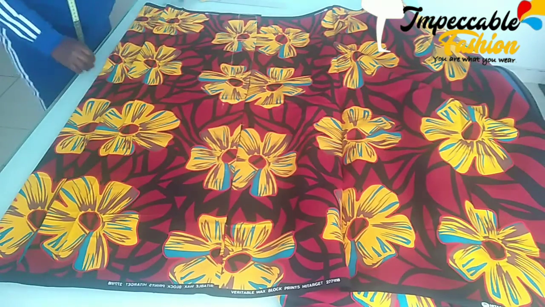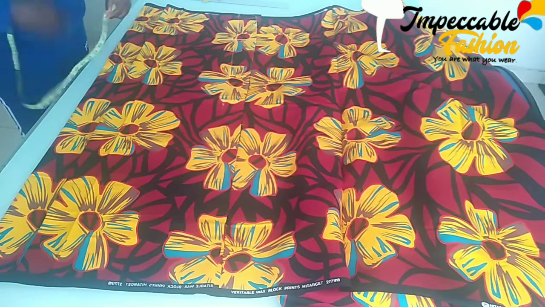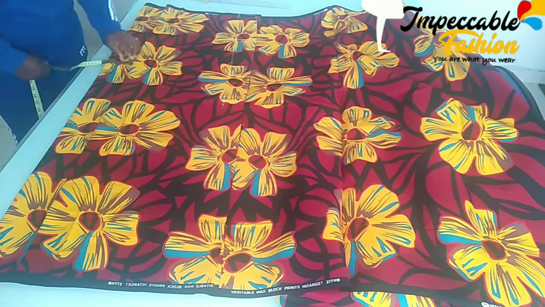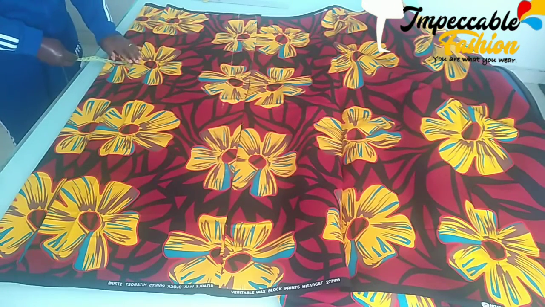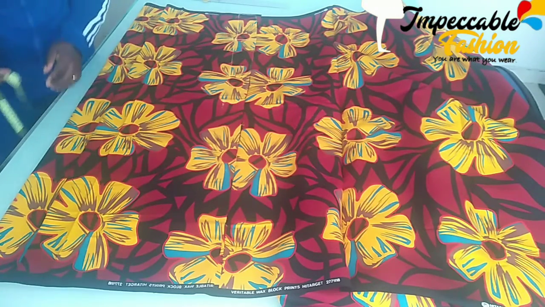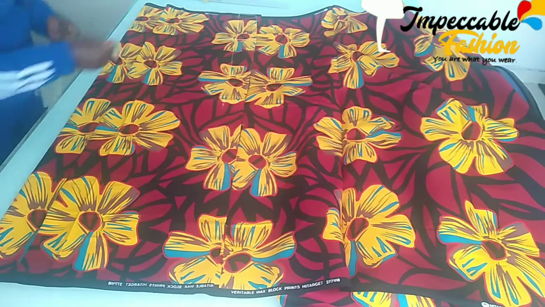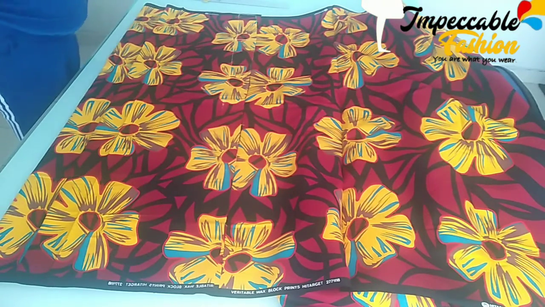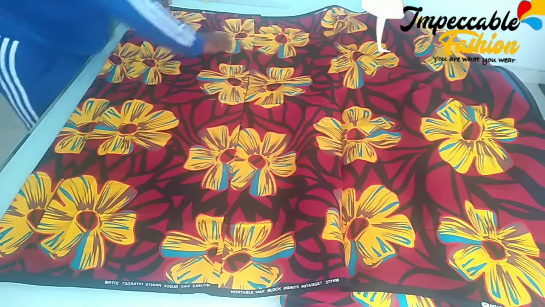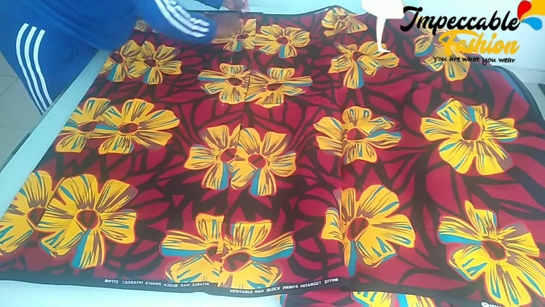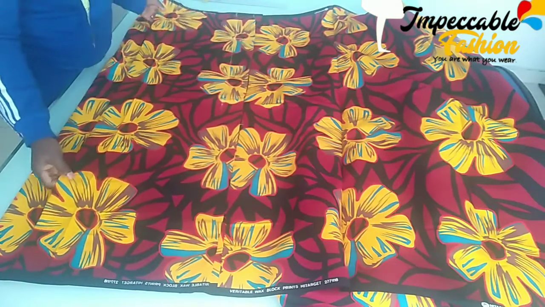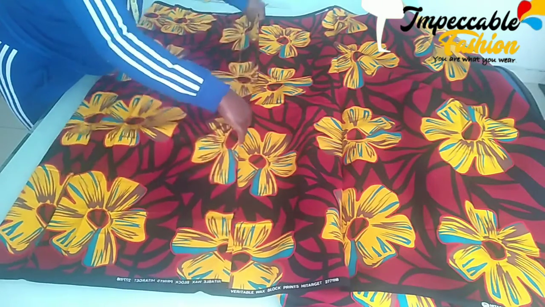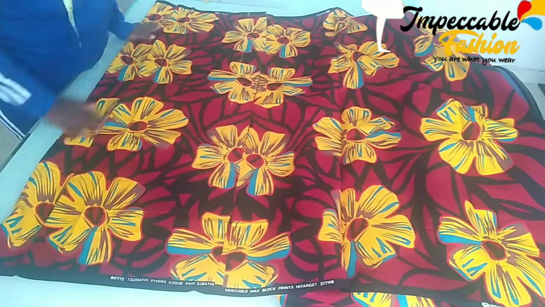So those measurements remain the same for both waist and the knee circumference, but on the hip I will be adding to it. Remember, our buttons, we had 1 inch to the 23 inches, so which means when we divide the 23 inches plus 1, which is 24, by 2, we are going to have 12.